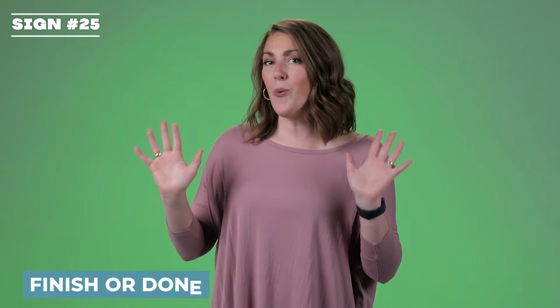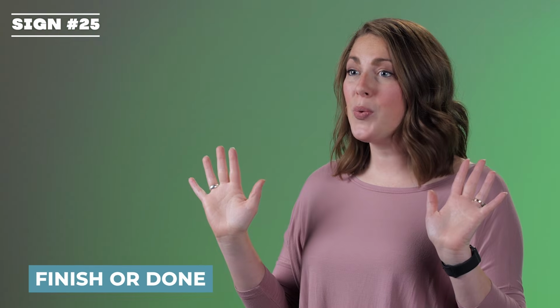To sit. The sign chair is a double movement, and to sit is showing the actual action of sitting, which chair and to sit are noun-verb pairs. Finish or done. And also when you sign it, you go fish.